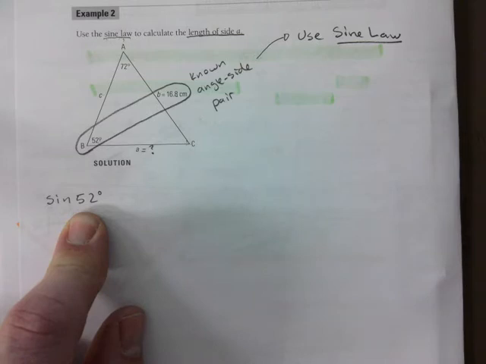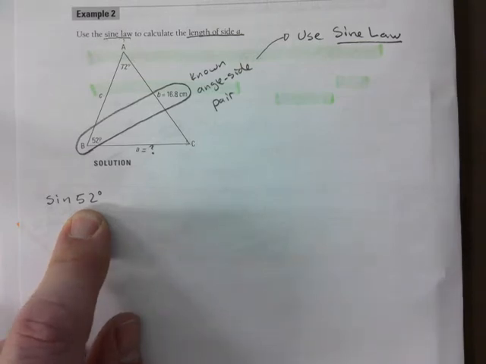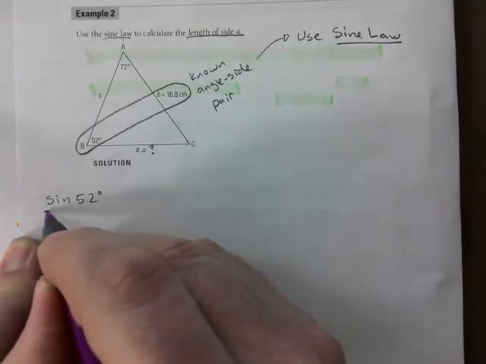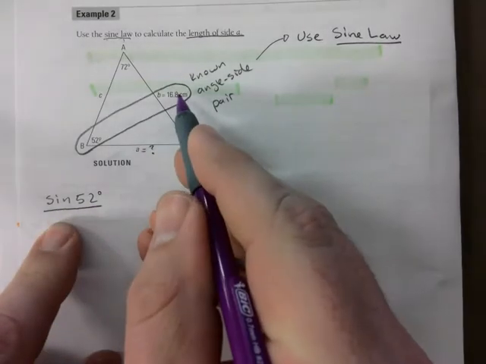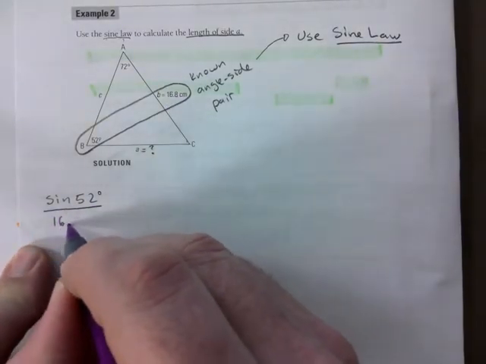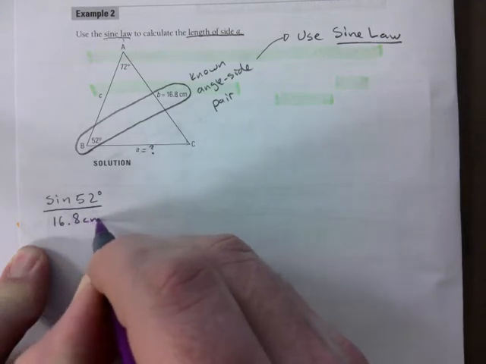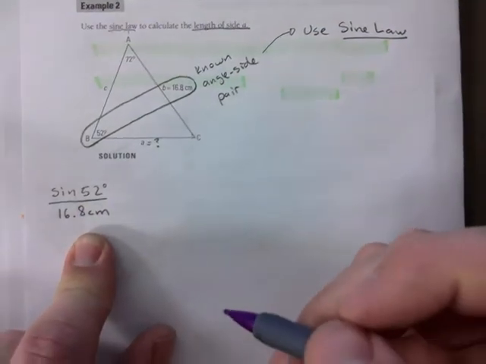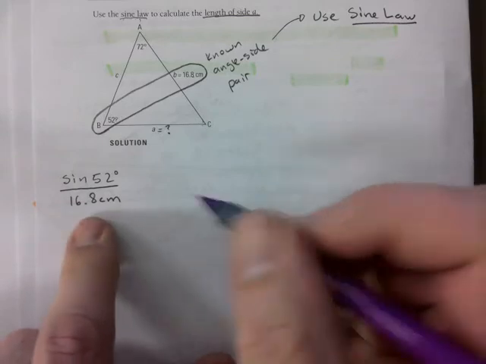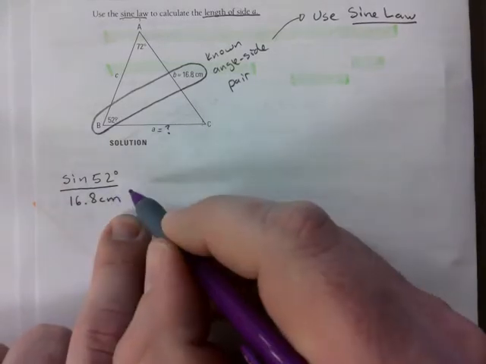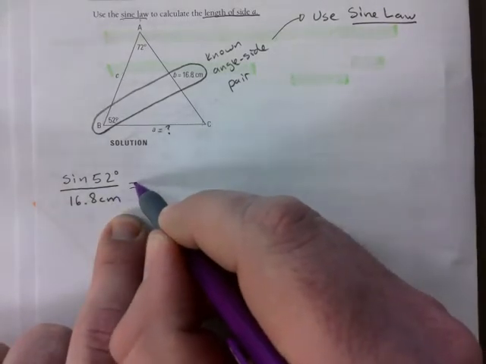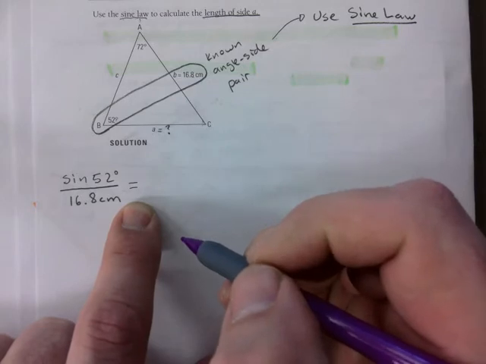Angles never show up just like that out of nowhere. You don't just put 52 into your calculation. So sine of 52 over, you put the side length, and for now we're going to add units. Later on we don't have to. Okay, so this is my pair. I start with that every time. Then I go equals.